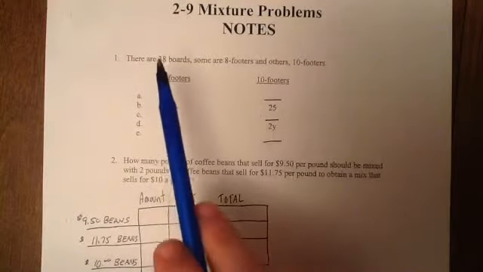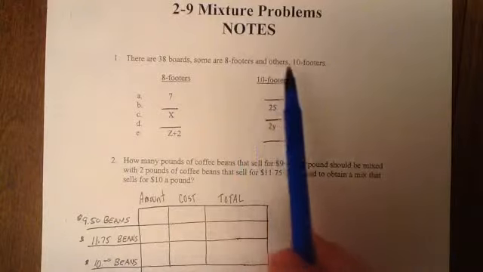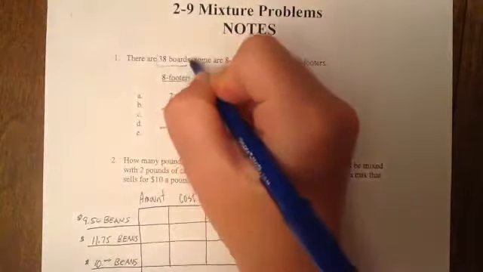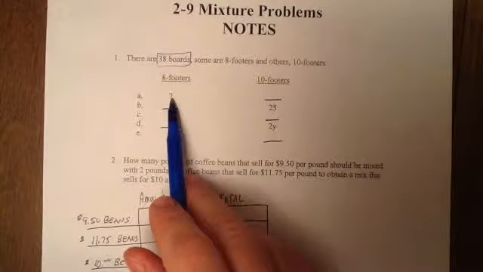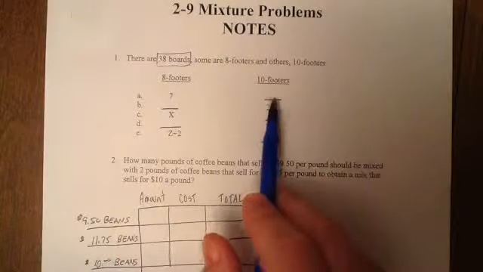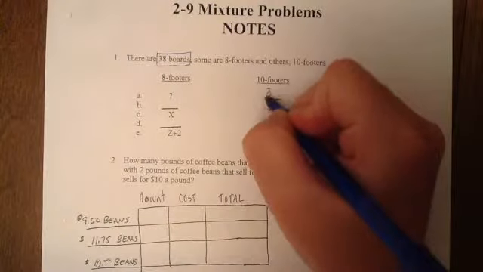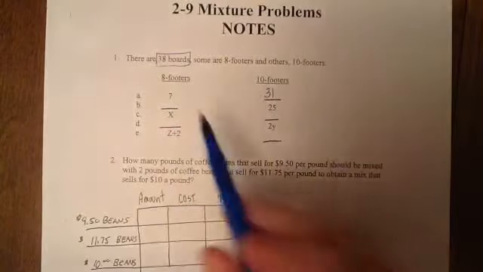Okay. So if there are 38 boards, we have a mixture of 8-footers and 10-footers in there. So there's 38 total, which is the key. All right. Let's look at scenario A. If there are 7 8-footers, how many are left to be 10? Remember, there's 38 altogether, so it must be 31. And how did you get that? 38 minus 7. Okay.